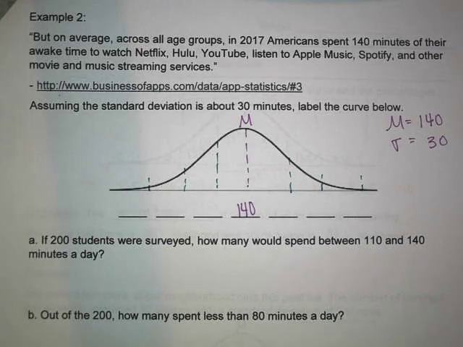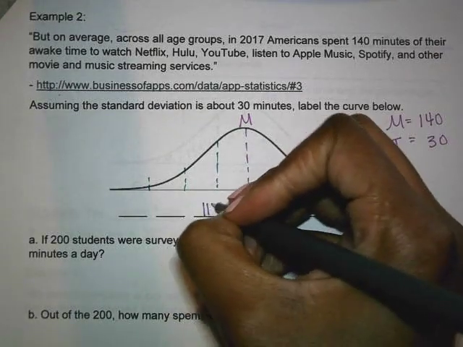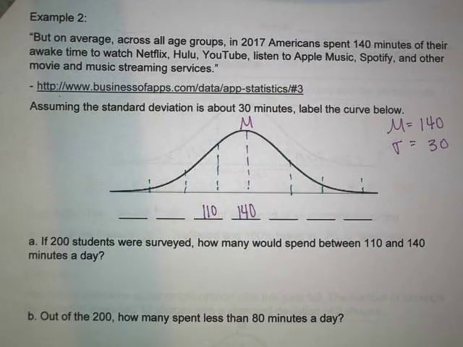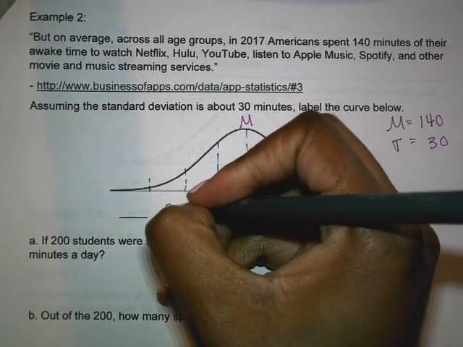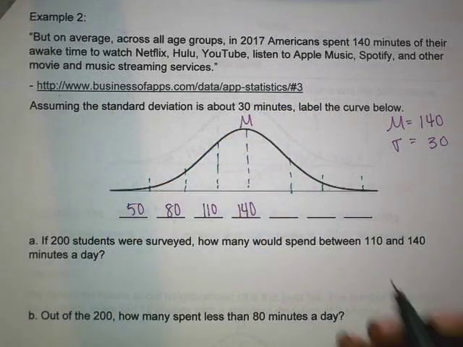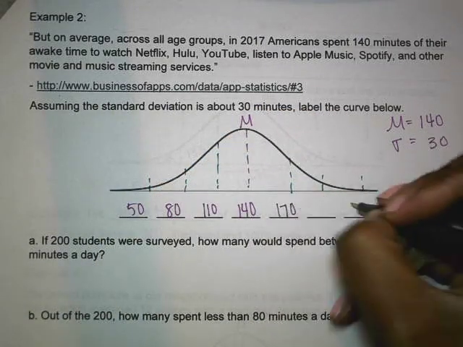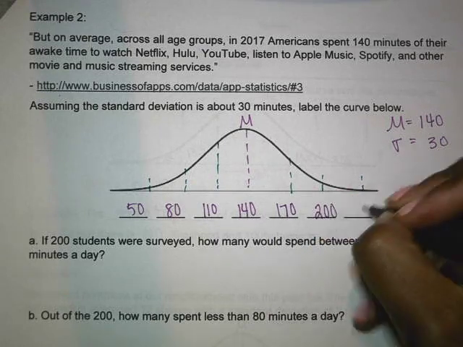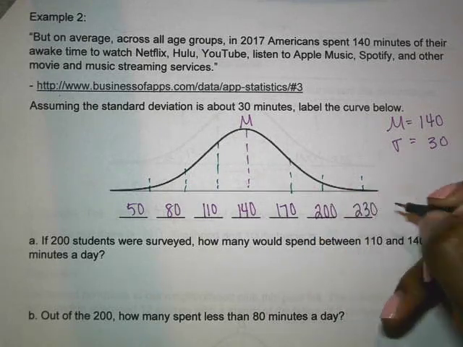Alright, so if my standard deviation is 30, I'm going to subtract 30. So I get 110. And then 80. And then 50. As I'm increasing, I have 170. 200 and 230.